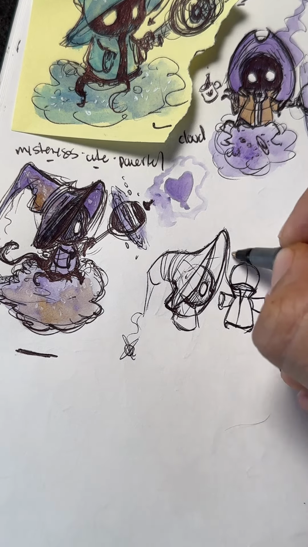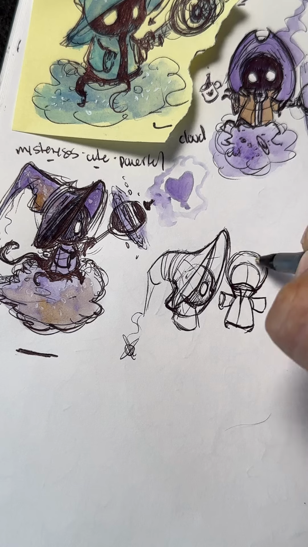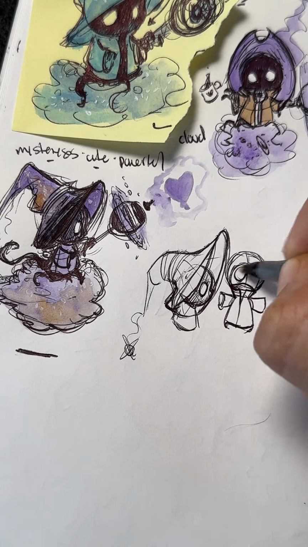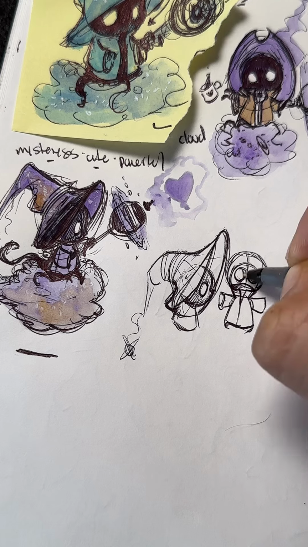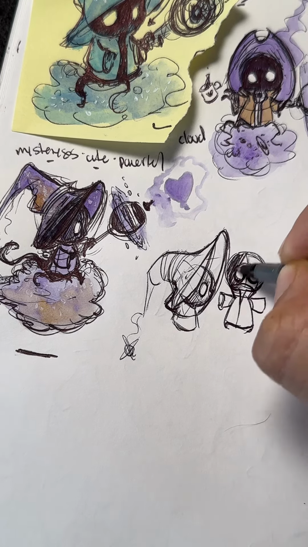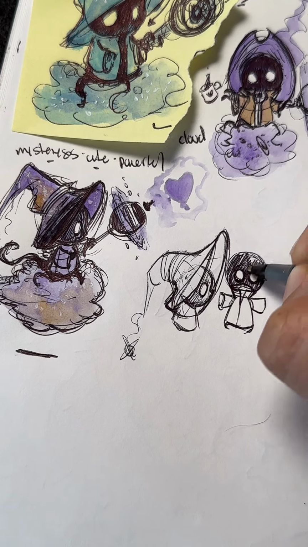If you need to make it bigger, you can just make it bigger. You can play around with different head sizes if you want. Different eye sizes as well. So essentially that's his general shape.